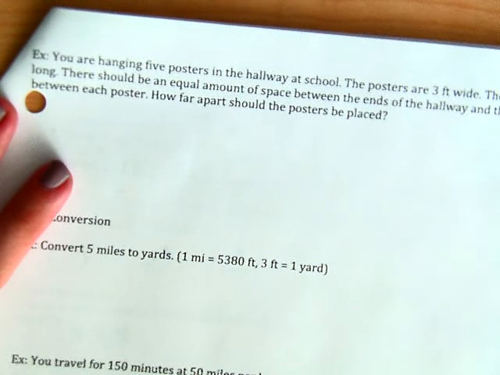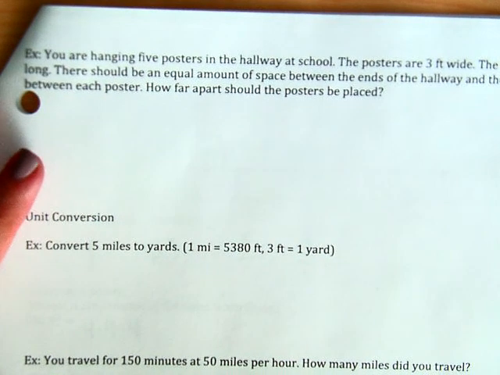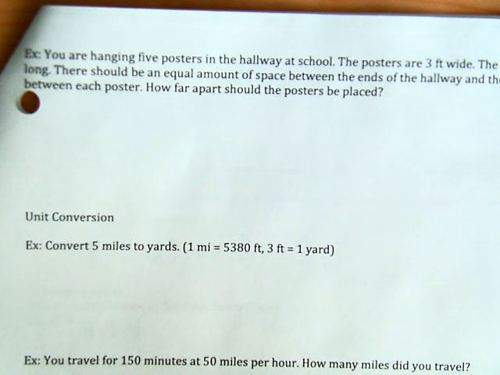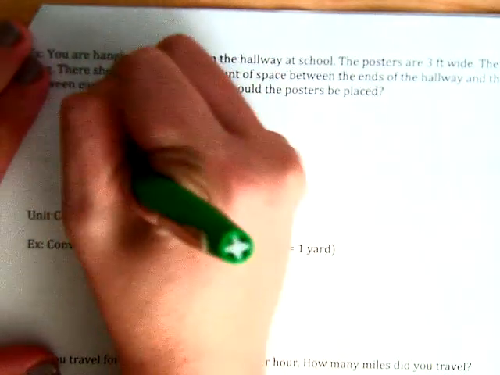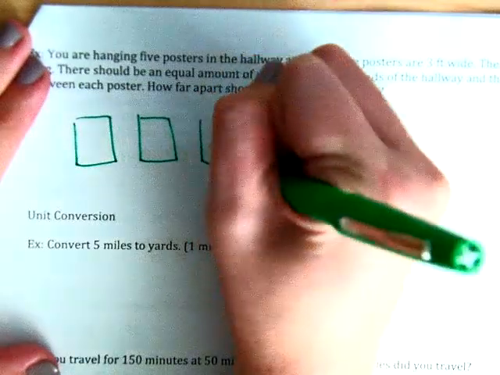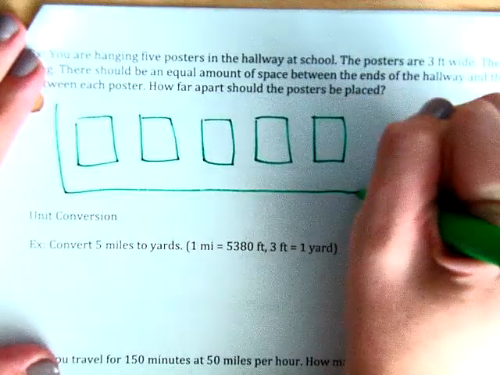Okay, you're hanging 5 posters in the hallway at school. Posters are 3 feet wide. The hallway is 39 feet long. There should be an equal amount of space between the ends of the hallway and the posters and between each poster. So I got 5 posters. 1, 2, 3, 4, 5. And they're on a nice wall.